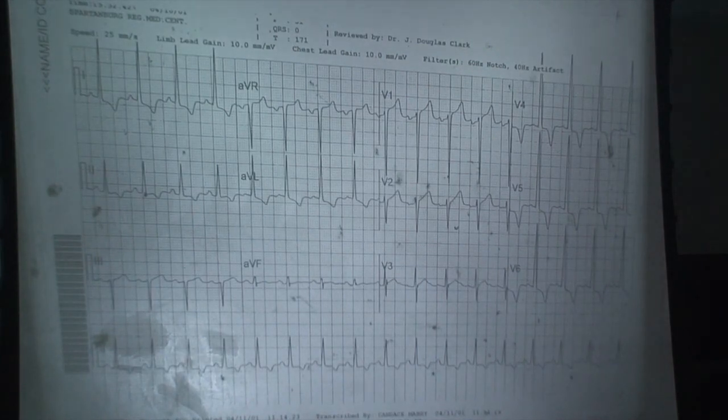SVT, sir. Well, yeah, it is. A little bit fast. It's about 100 per minute. But what else? Hypertension is a disease process.